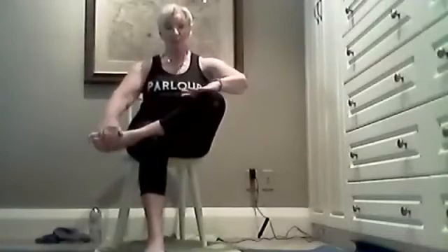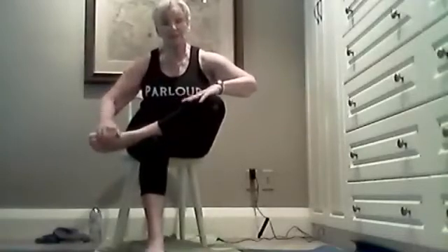Hinge from the hips, come forward. This is seated pigeon. Again, make sure that you're looking straight ahead and you're hinging from the hips. Keep coming forward until you find that spot where you can go no further.